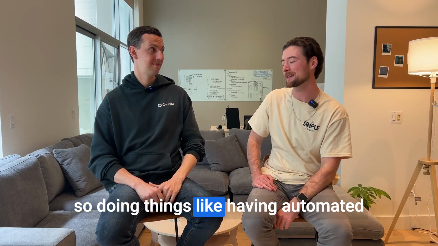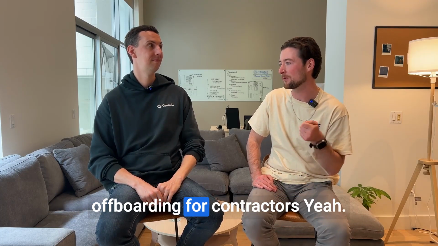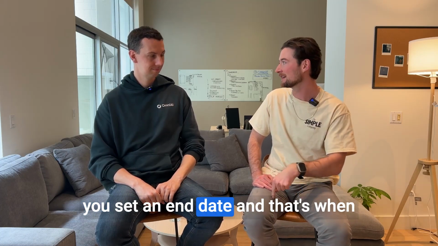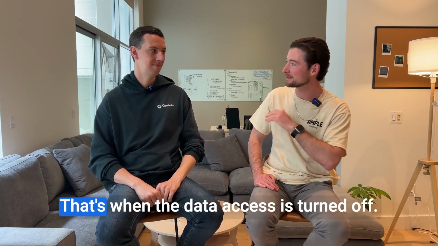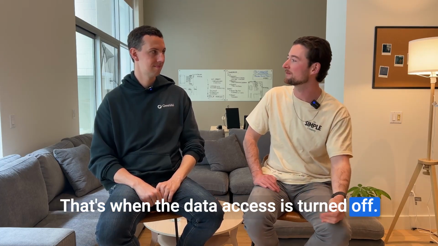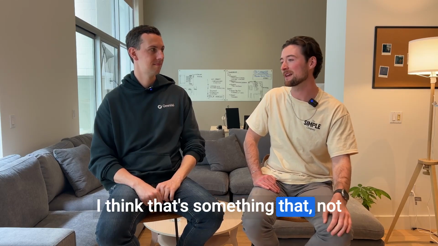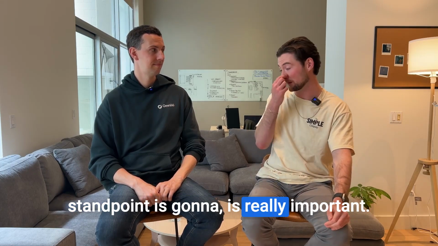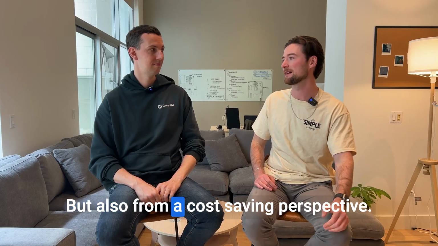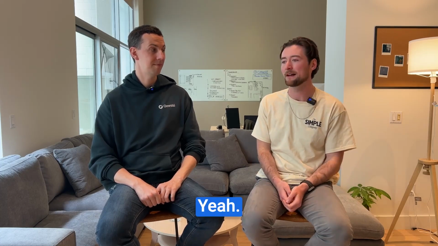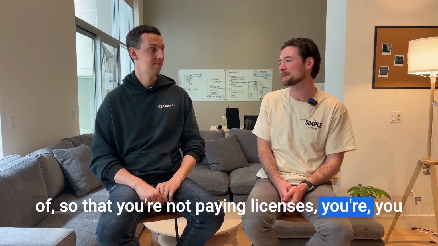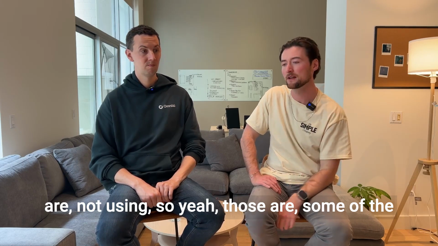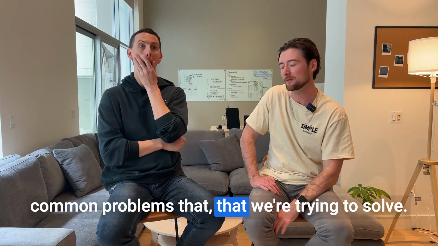So doing things like automated offboarding for contractors, where you set an end date when you bring in a contractor, and that's when all the licenses and data access are turned off. That's important not just from a security and privacy standpoint, but also from a cost-saving perspective, so you're not paying for licenses you're not using. Those are some of the common problems that we're trying to solve.